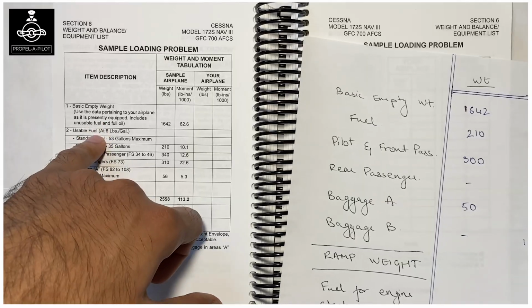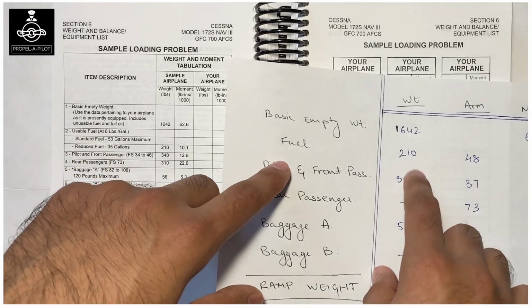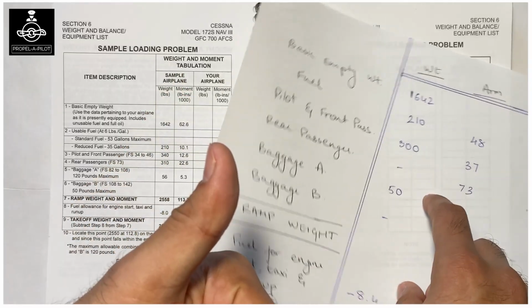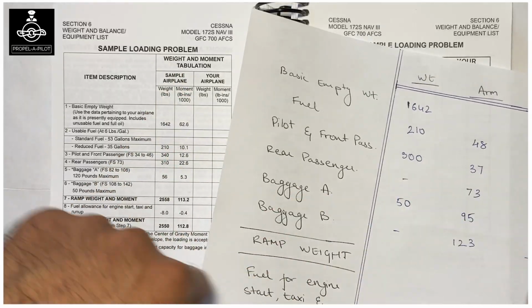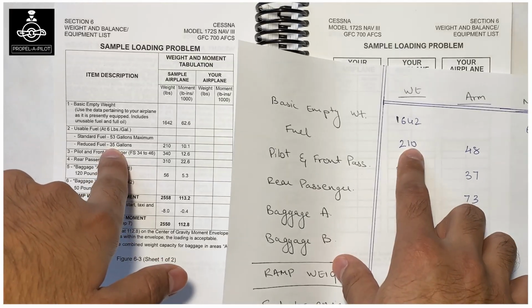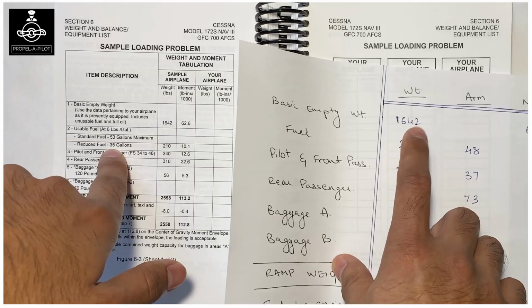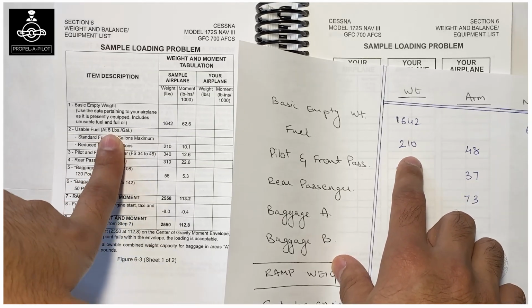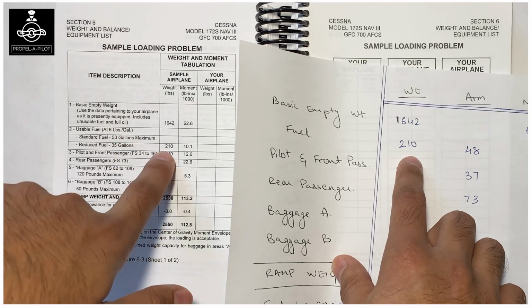Then fuel. Usable fuel is usually either full tanks in the Cessna 172 or tabs or the reduced fuel quantity, which is given over here, 35 gallons. So I took 35 gallons, and 35 times 6, because 6 pounds per gallon, is 210.